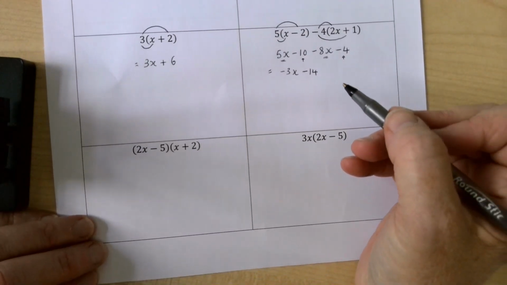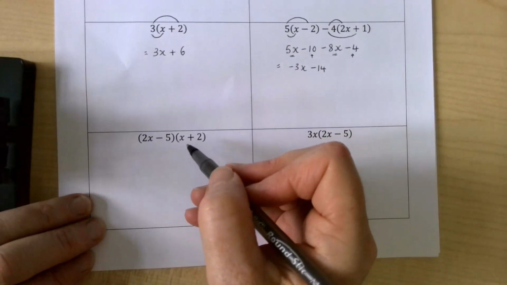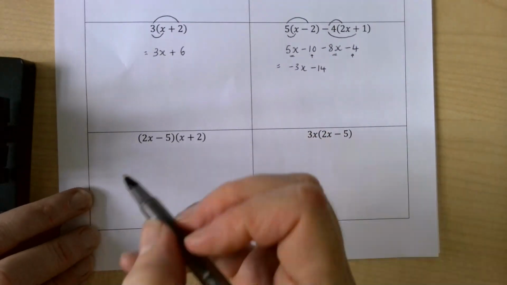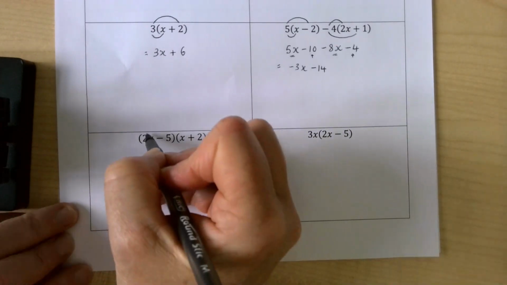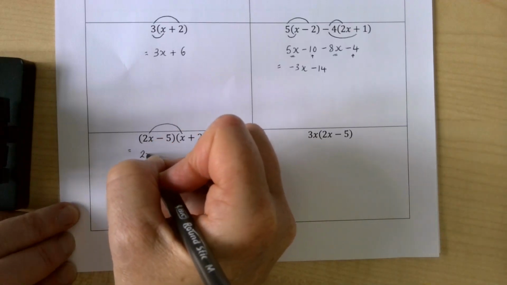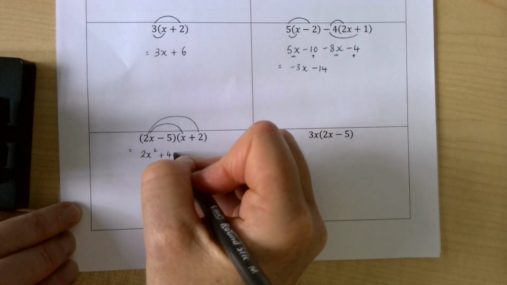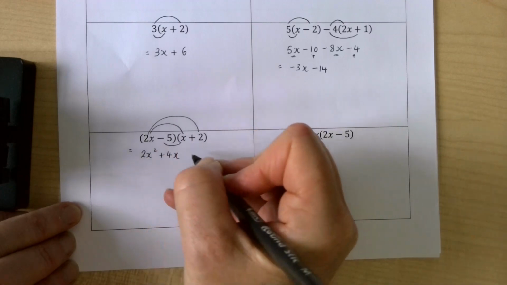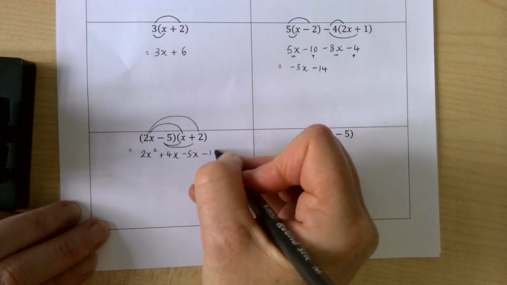Now this next one is a little bit difficult because it's got 2 brackets. And what I'm going to do is I'm going to multiply everything in the first bracket by everything in the second bracket. So I'm going to multiply 2x by x, which is 2x squared. I'm going to multiply 2x by 2, which is 4x, minus 5 by x, which is minus 5x, and minus 5 by 2, which is minus 10.